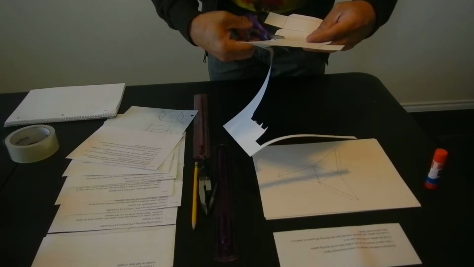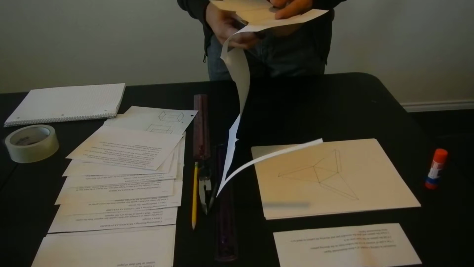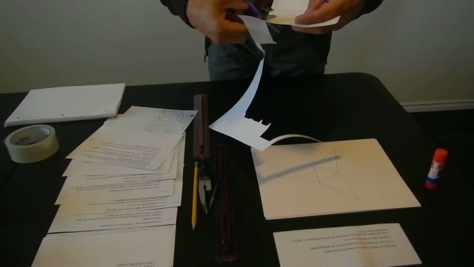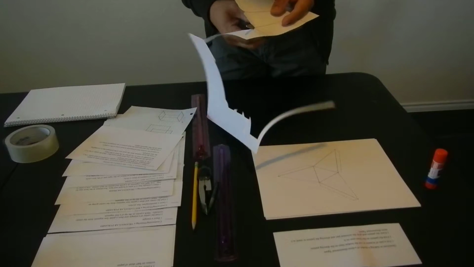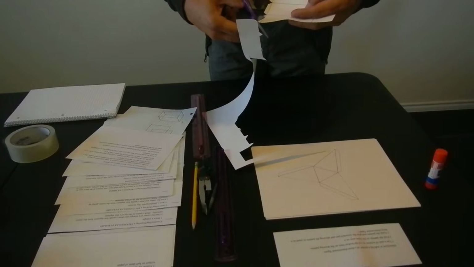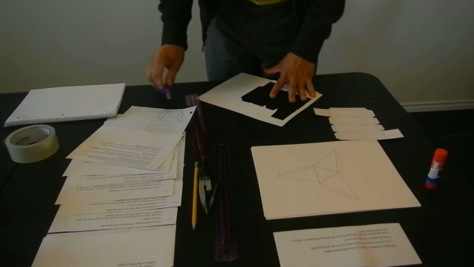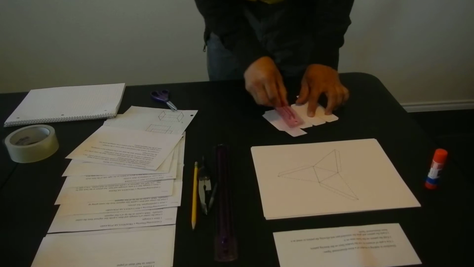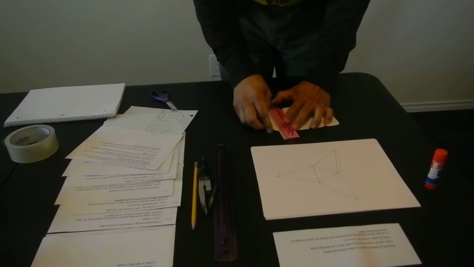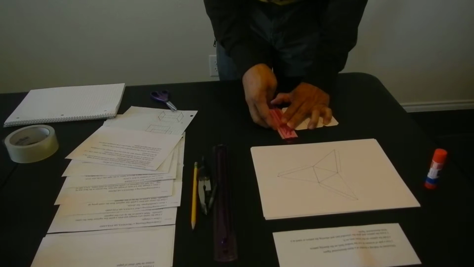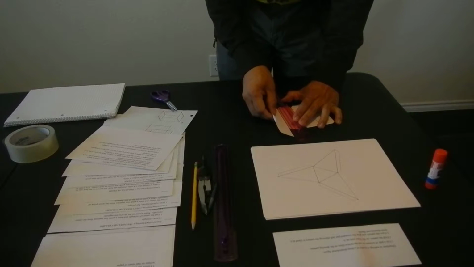What I want you to do is to create at least 2 or 3 models so that your group can experience how to make these solid figures. After doing this, what we need is your ruler. I want you to fold all the lines that you can see there. Fold it with the help of the ruler.